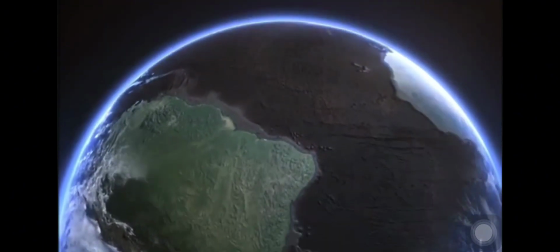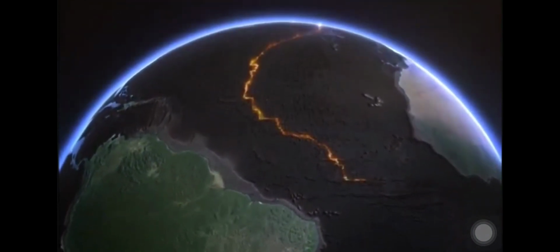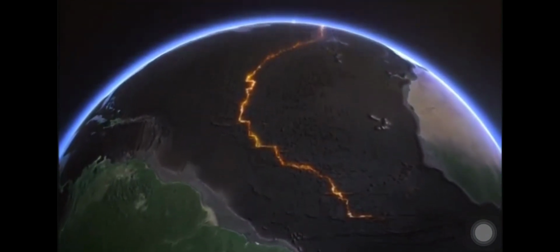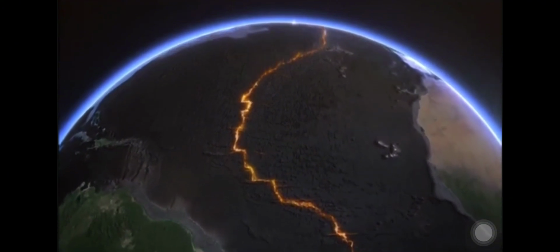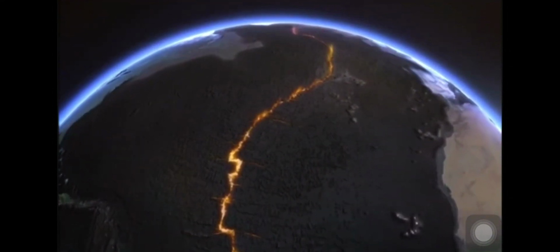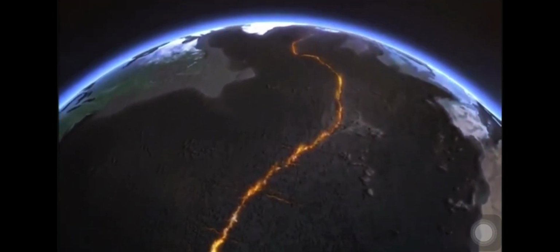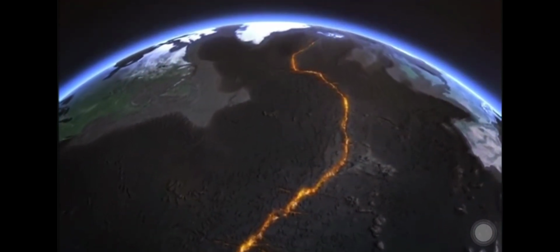This is the Mid-Atlantic Ridge, a 10,000-mile tear on the floor of the Atlantic Ocean. The ridge is a chain of underwater volcanoes, and it's here that new oceanic crust is formed. It stretches from the South Atlantic all the way to Iceland in the north, where it rises above sea level.